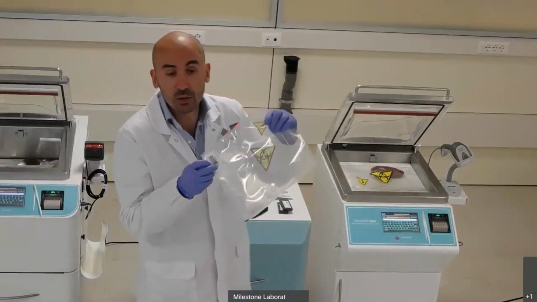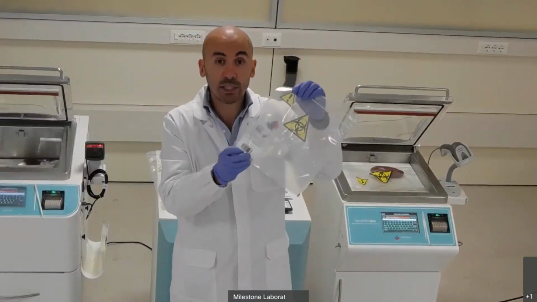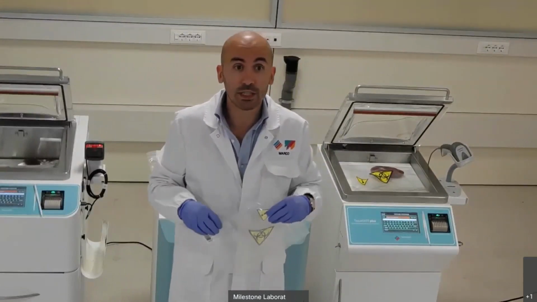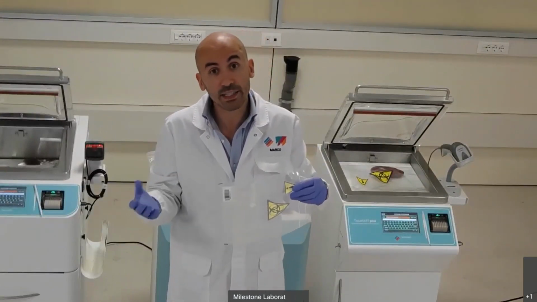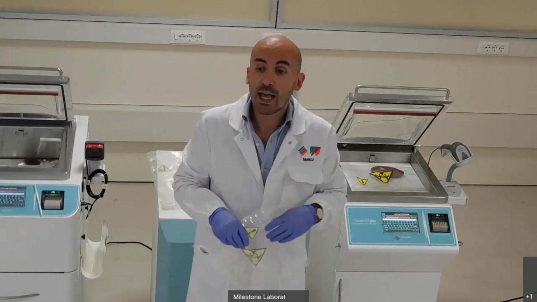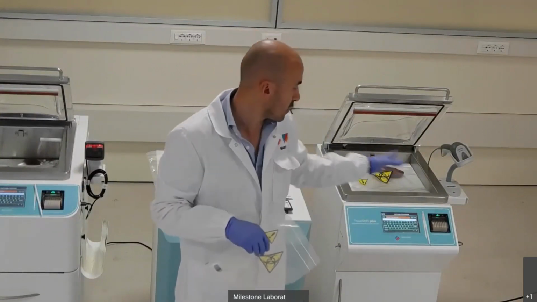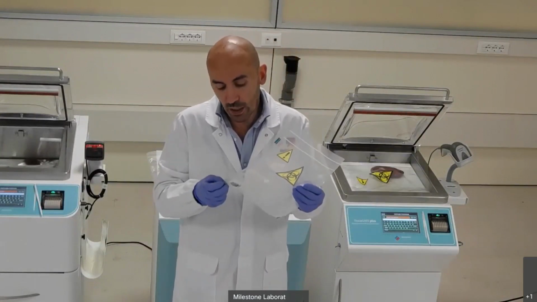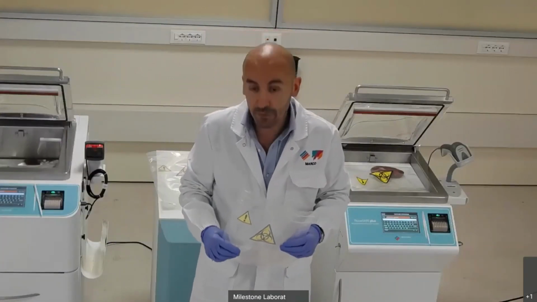On each bag, you do have a unique barcode. On this barcode, you do have information about the bag size and how many times this bag has been used. After a procedure, like the one I will perform in a few moments, I will have an association between the identification code of the bag and the identification of the patient.